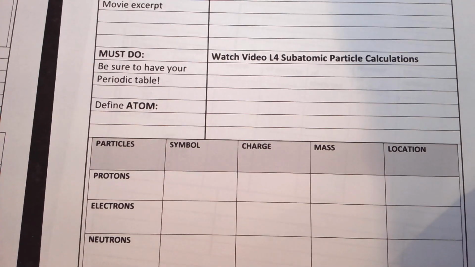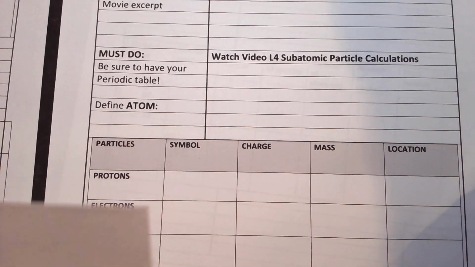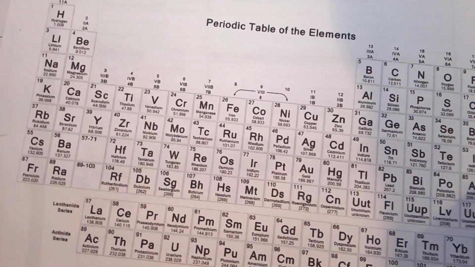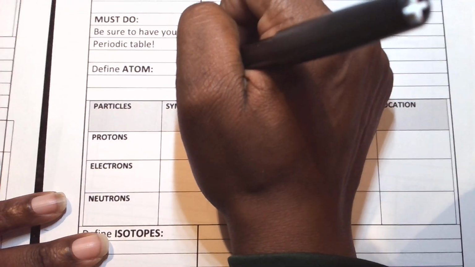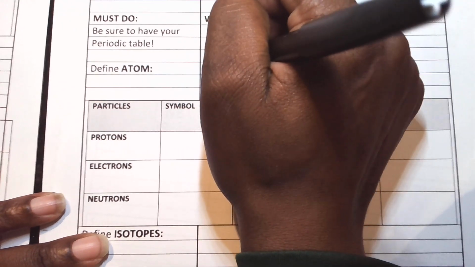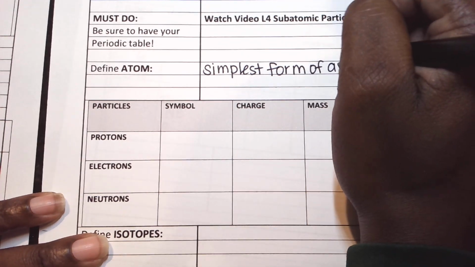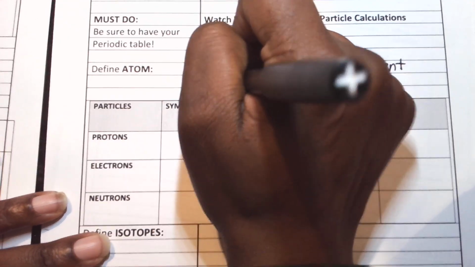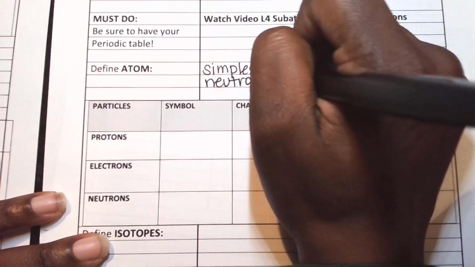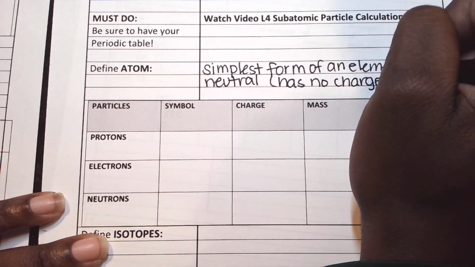All right, so to do the activity for today, you definitely need a periodic table. So go ahead and make sure that you have yours from inside your notebook. Hopefully it looks like this, and we'll need that for today. The premise of everything for today is that an atom is the simplest form of an element, okay? That it's neutral, which is the same as saying has no charge or zero charge, okay?